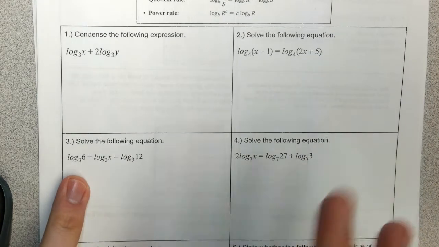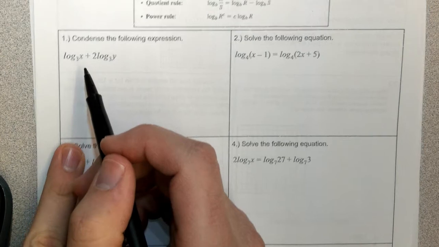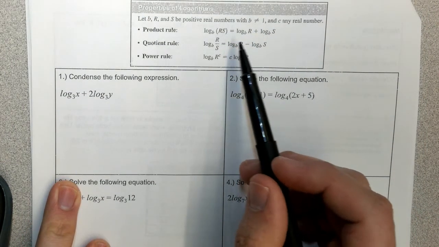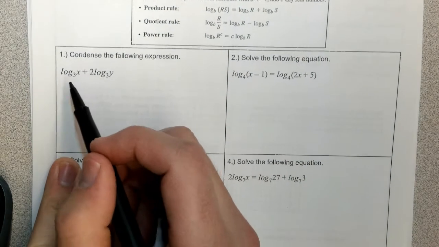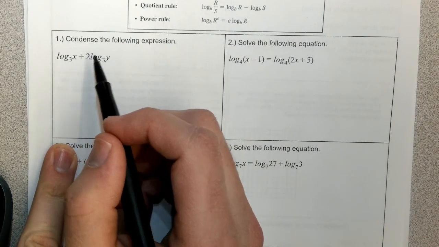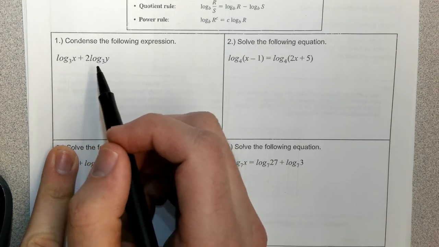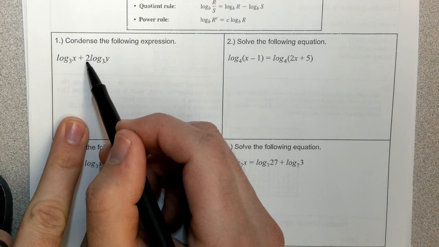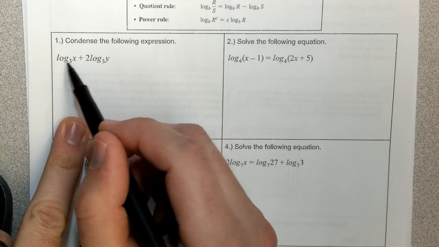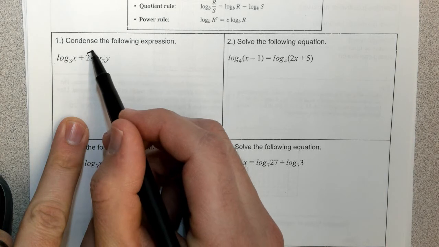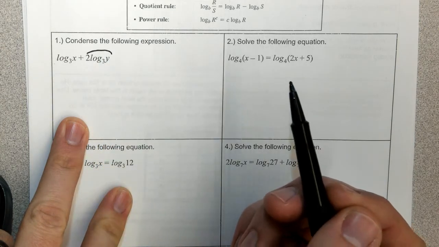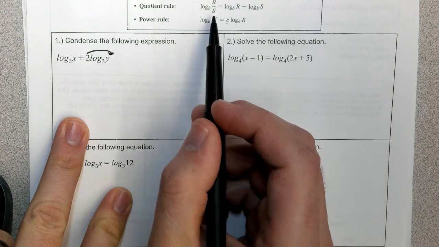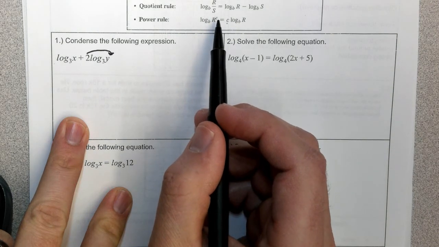So if you have a problem that says something like condense the expression, we're going to be going from the right-hand side back to the left-hand side. If I have log base 3 of x plus 2 log base 3 of y, the bases are the same, so we can apply the properties. The first thing we start with is getting any number that's out in front of the log into the exponent. So this 2 can go up into the exponent of y, following this rule here. Notice how the c goes back into the exponent.